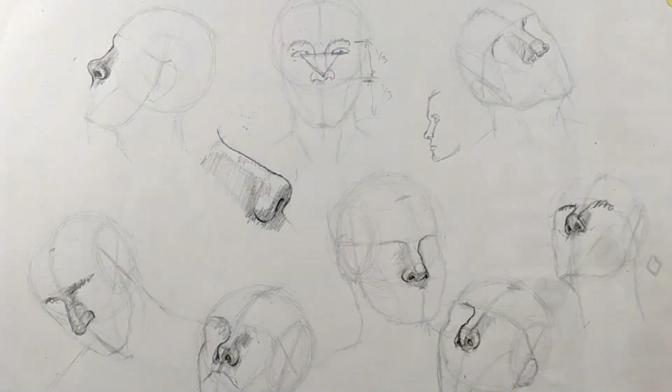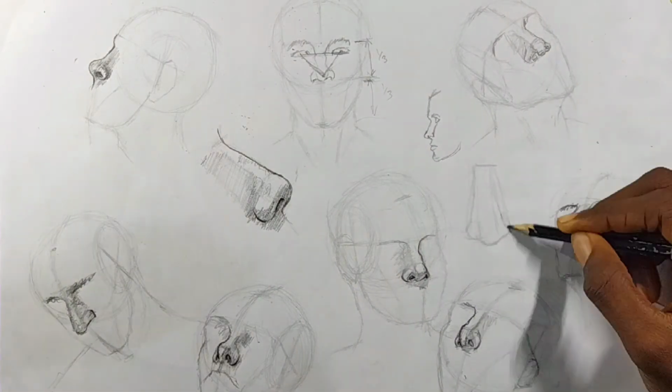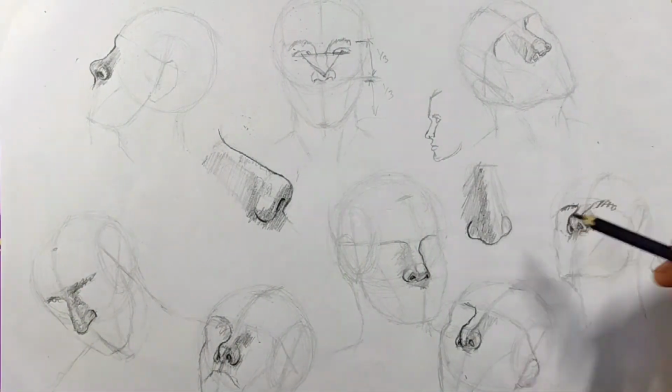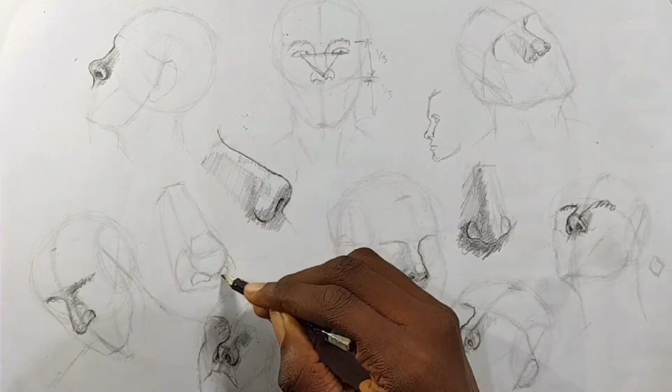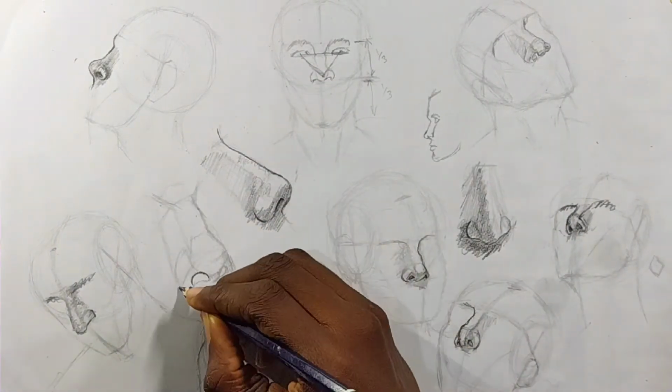In a feminine nose, the ball is slightly more upward, nostrils are smaller, and the nose bridge is more smooth. Don't forget to put the septum, which is the bump, in the middle of the nostril. So that's it with the video.